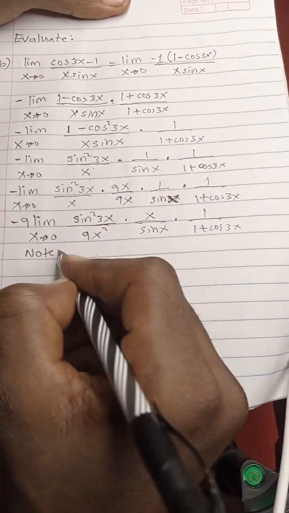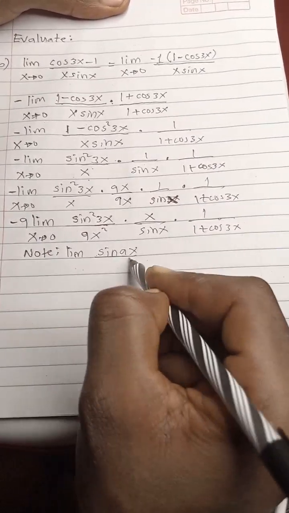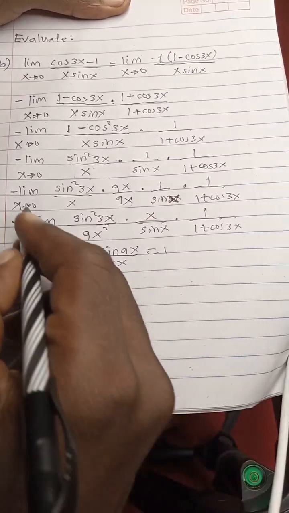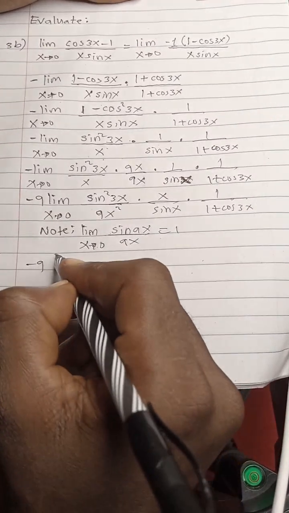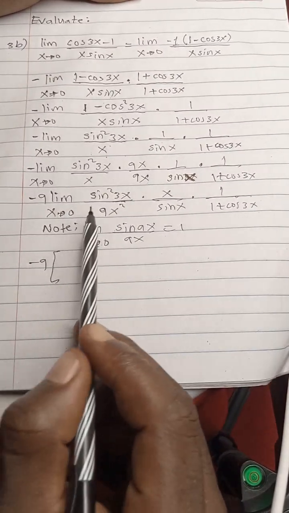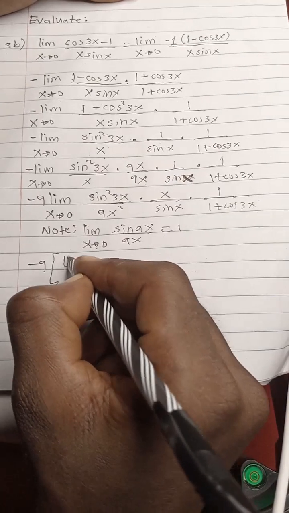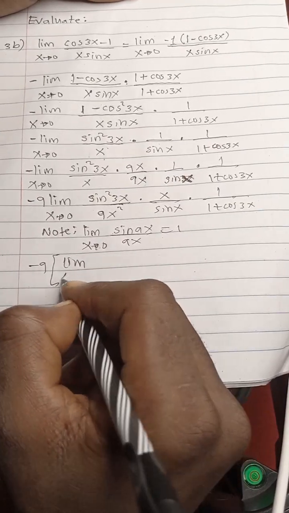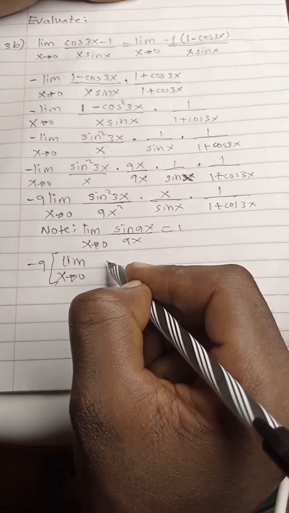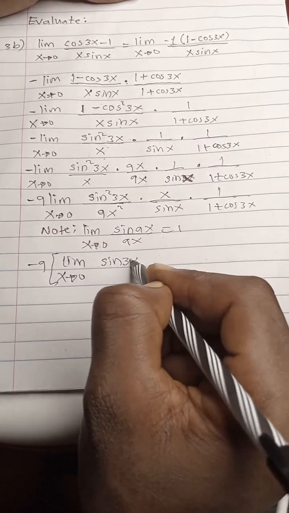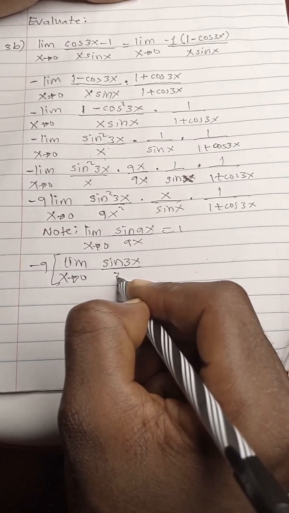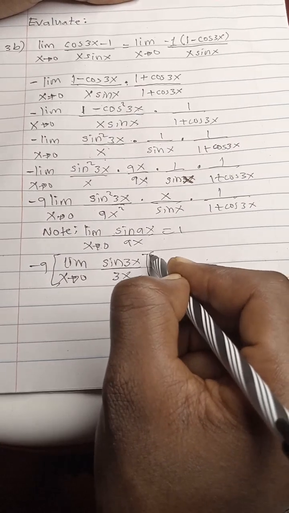As a note, the limit of sin ax over ax as x approaches 0 is just 1. So you have minus 9, bracket opening. This can be written as the limit as x approaches 0 of sin 3x all divided by 3x, all squared.